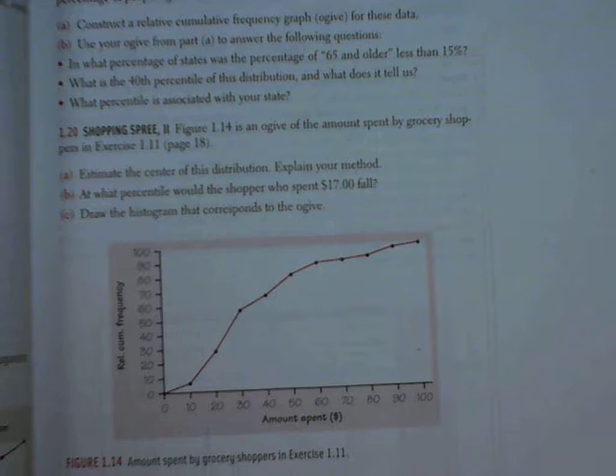Someone's complaining that the quality is poor, and I'm very sorry about that. But I have to refer to the book, so I'm going to go over.